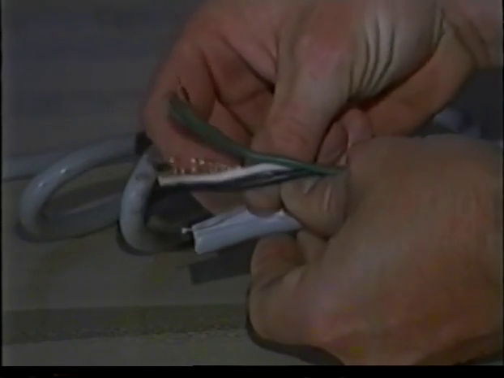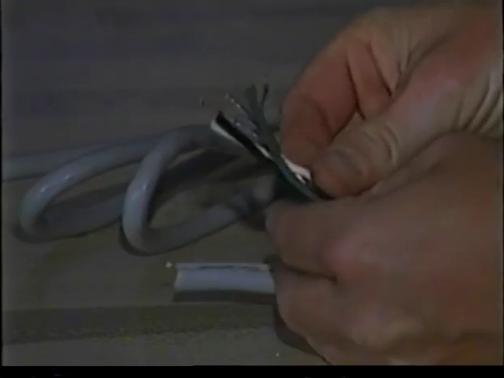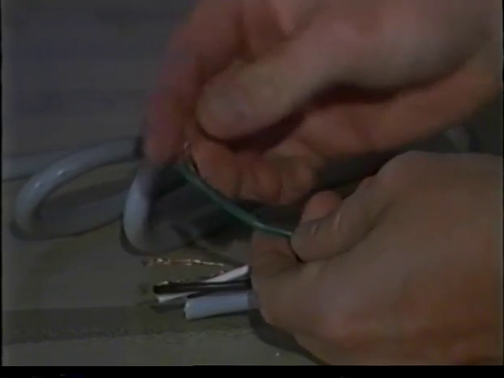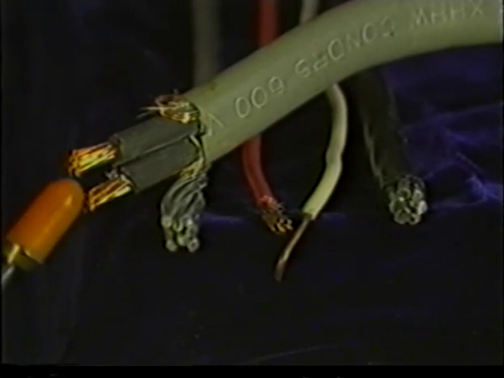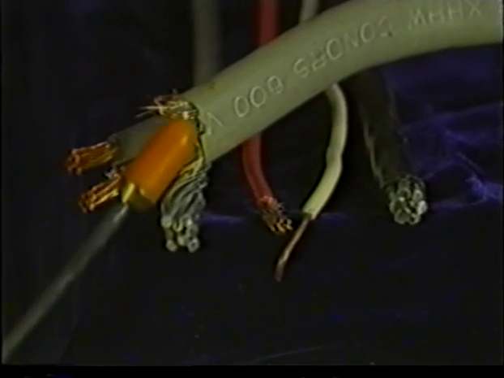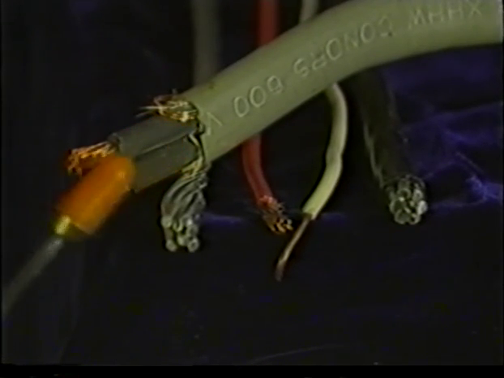A conductor is a substance that allows the flow of free electrons. Wires are a good example of conductors. They have unstable atoms that allow electron flow from one point to another. Most metals are good conductors.